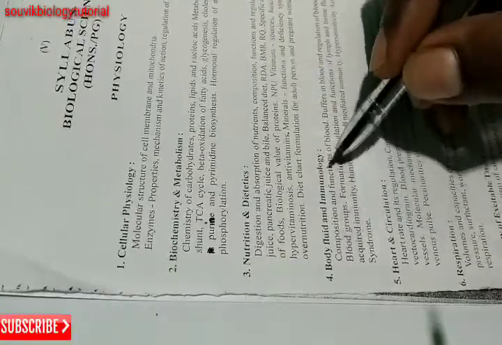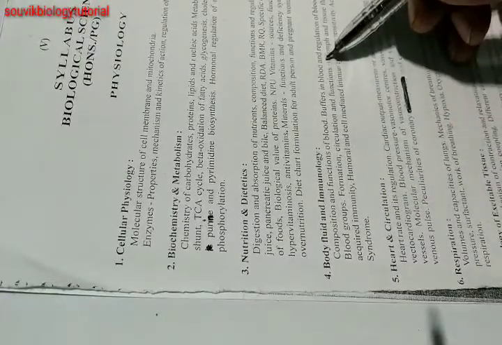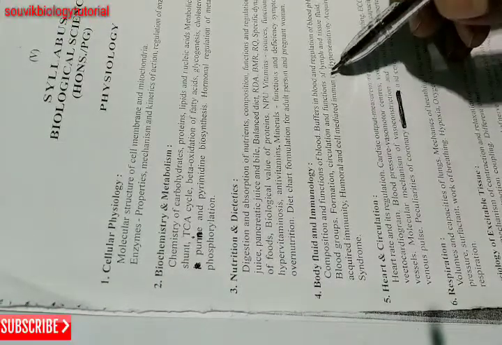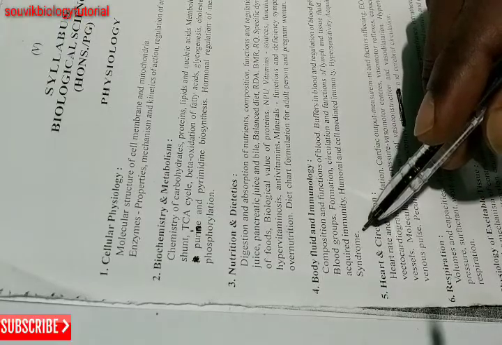Next chapter is body fluid and immunology, which includes composition and functions of blood, buffers in blood and regulation of blood pH, coagulation of blood, blood groups, formation, circulation and functions of lymph and tissue fluid, immunity, innate and acquired immunity, humoral and cell-mediated immunity, hypersensitivity, acquired immunodeficiency syndrome, that means AIDS.